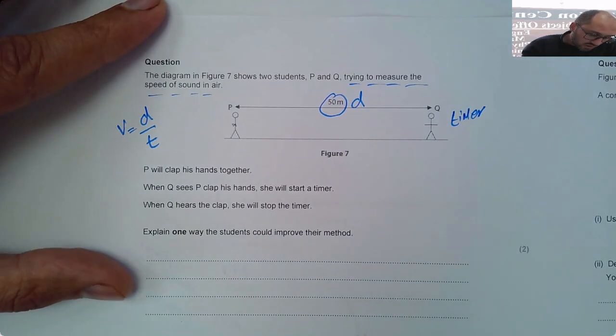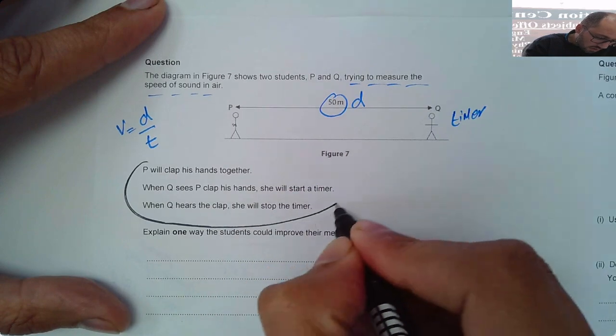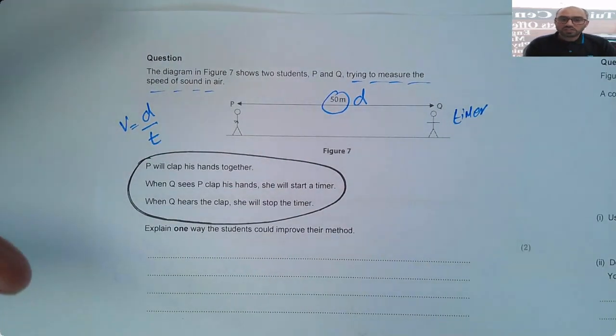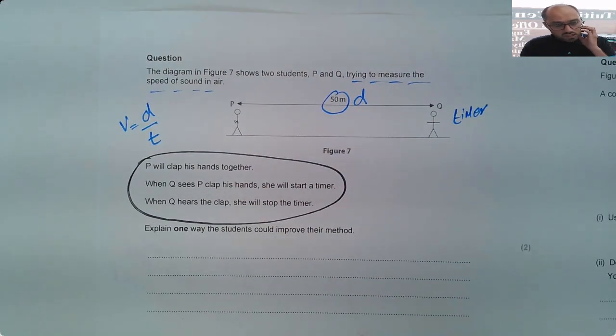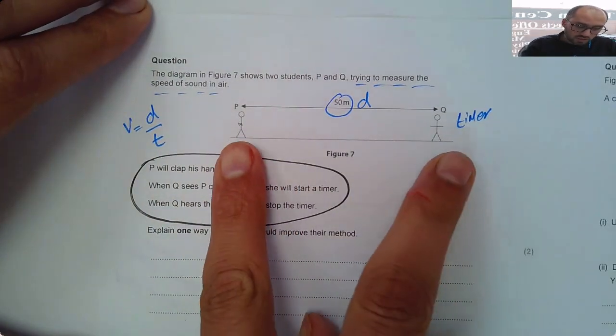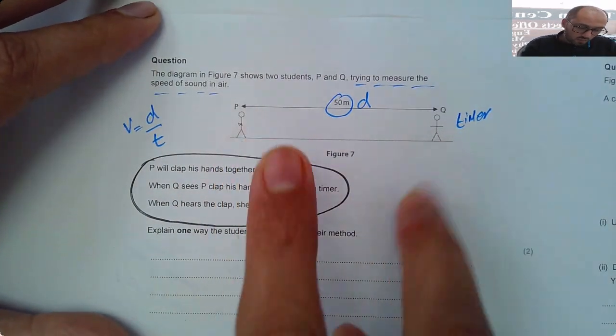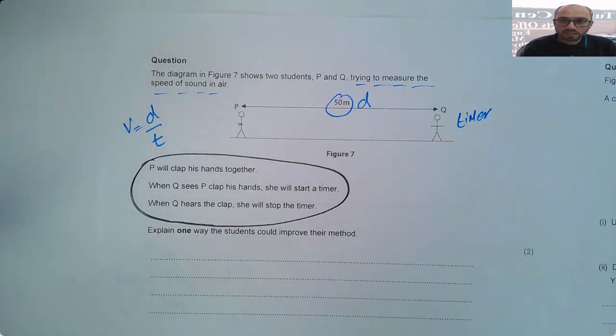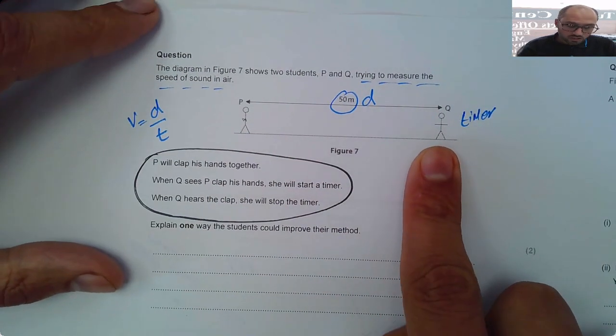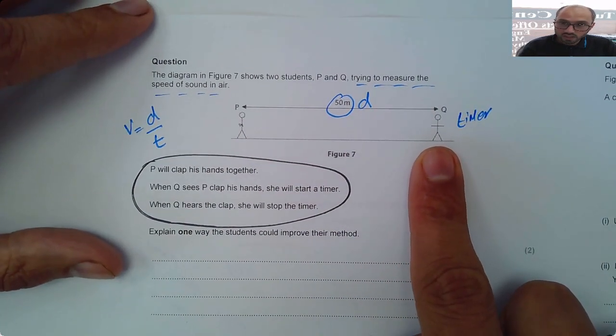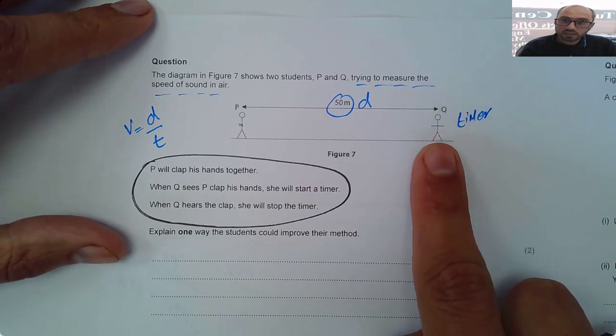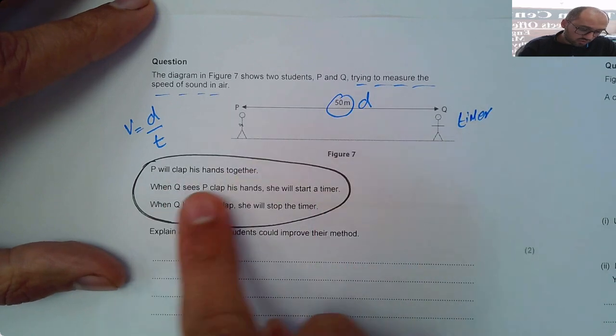Now this could be, let's say, a 3 marker in your exam. How will you measure the speed of sound? So you have to remember this arrangement. You can have 2 people like that. One person will be responsible for clapping. The other person will be responsible for recording the time. But you'll have to mention when they will start and stop the stop clock. So that will carry marks, right? So make sure you know this situation.